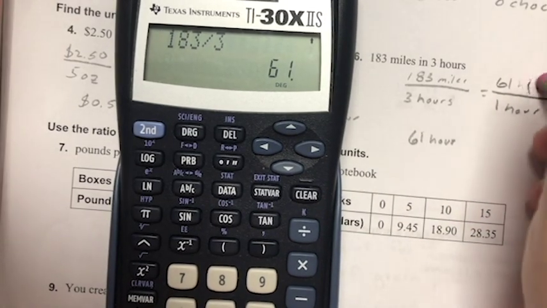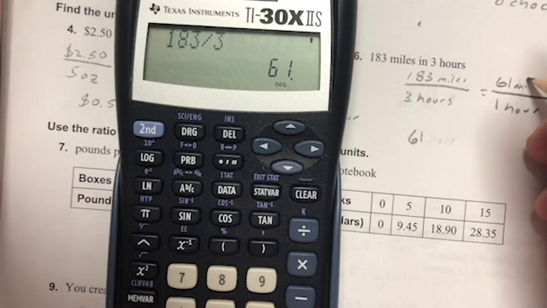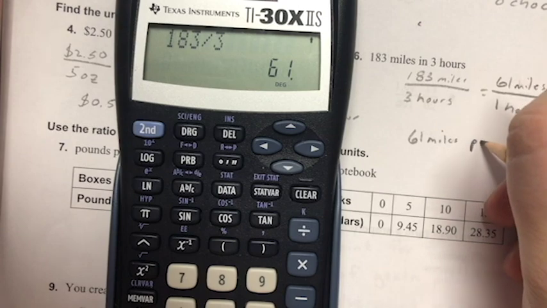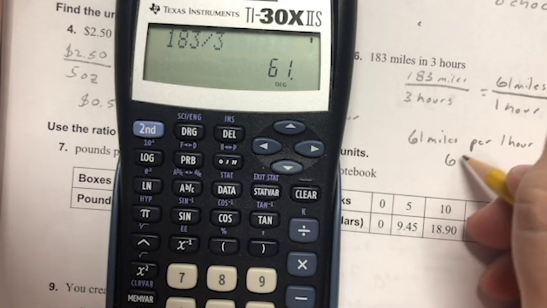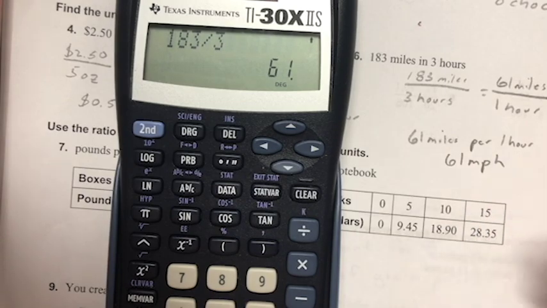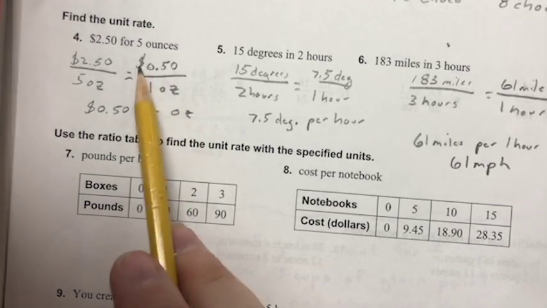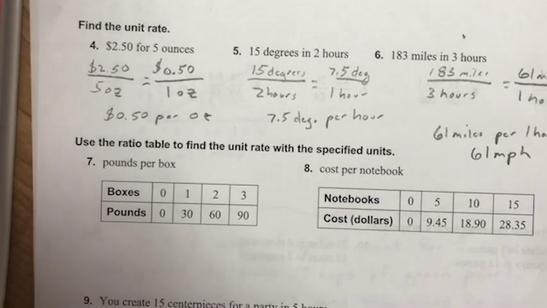My bad. Sorry. Per 1 hour. Or what you're more used to, 61 miles per hour. And that's really all a unit rate is, basically, you know the ratio, simply divide it, and you've got your unit rate. It's pretty much straightforward, nothing overly complicated.